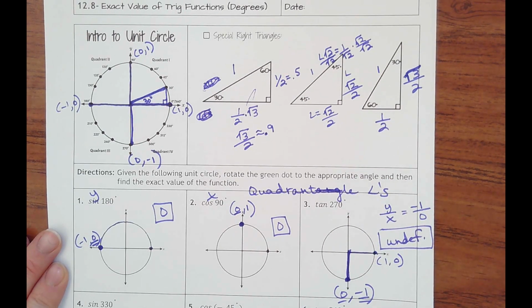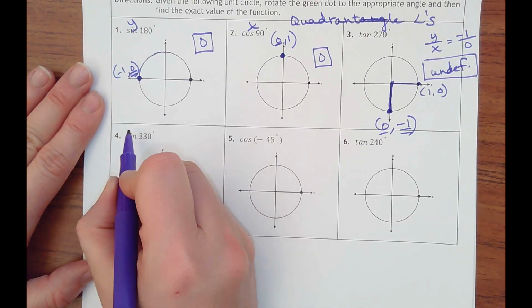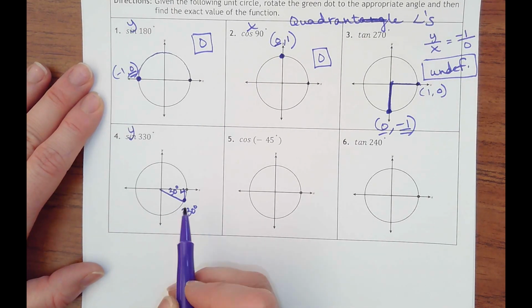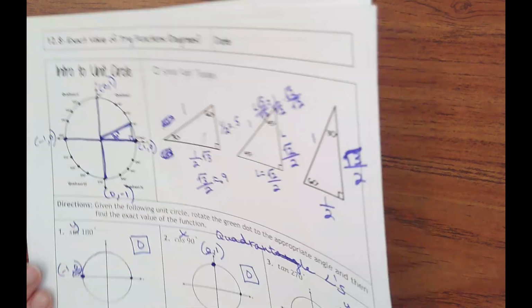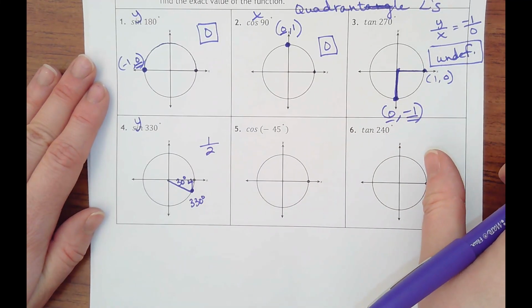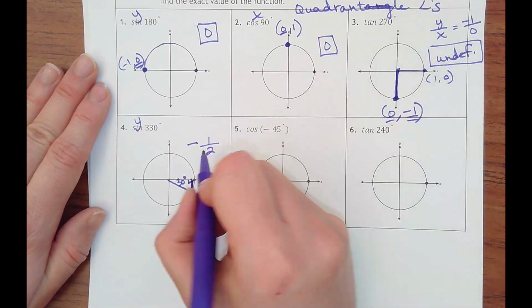They want sine of 330. So they want the opposite leg, the y value. The y value here would be the short leg. What is the short leg every time? What do we say it equaled? A half. So this is just 1/2. But since we're down here in quadrant 4, the y value, the height, would be a negative.